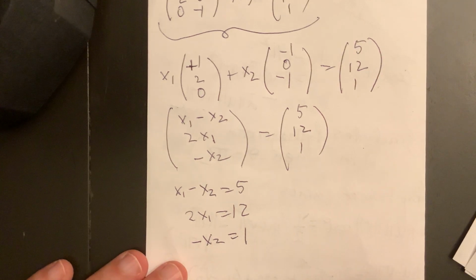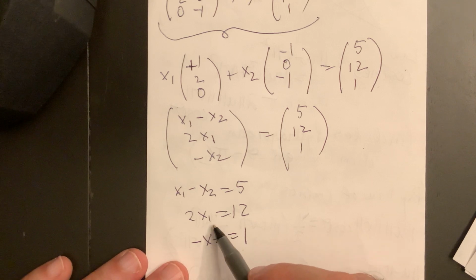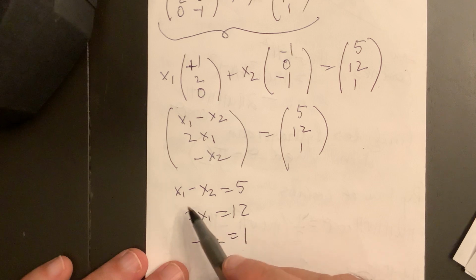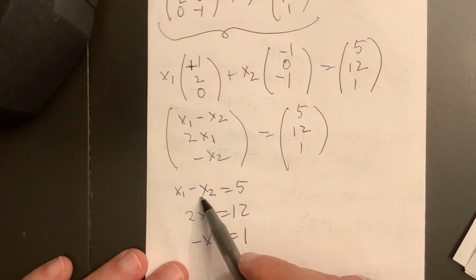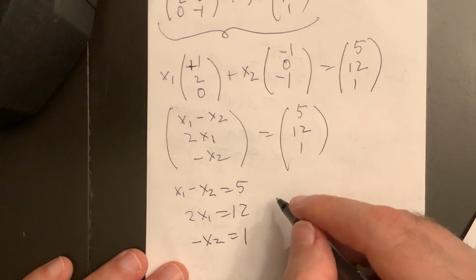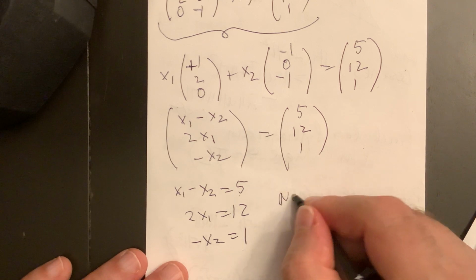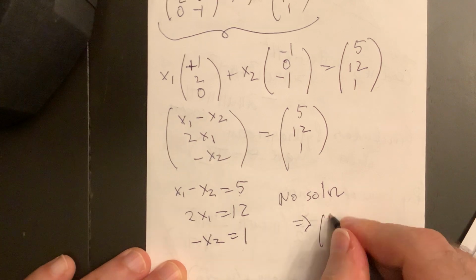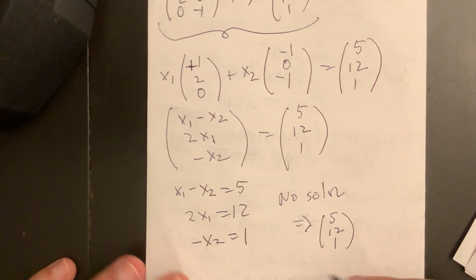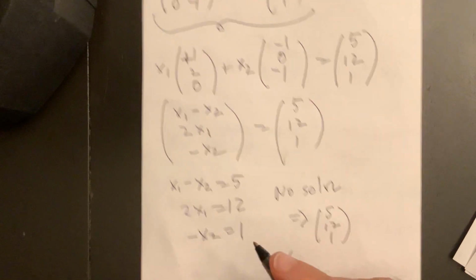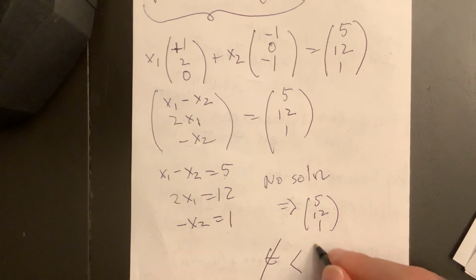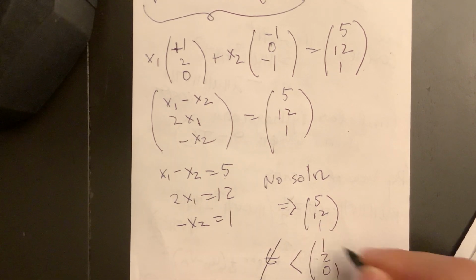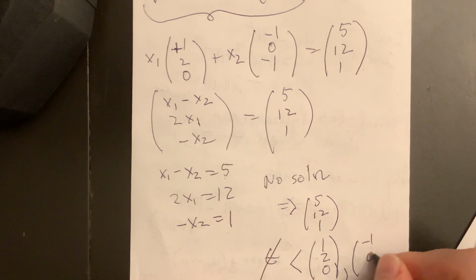You can also see if it is in the span. I can check here. X2 must be minus 1. X1 must be 6. So I have 6 minus a minus 1. That's 7. So we see our answer. No solution. So this implies 5, 12, 1 is not in the column space. It's not in the span of 1, 2, 0, minus 1, 0, minus 1.